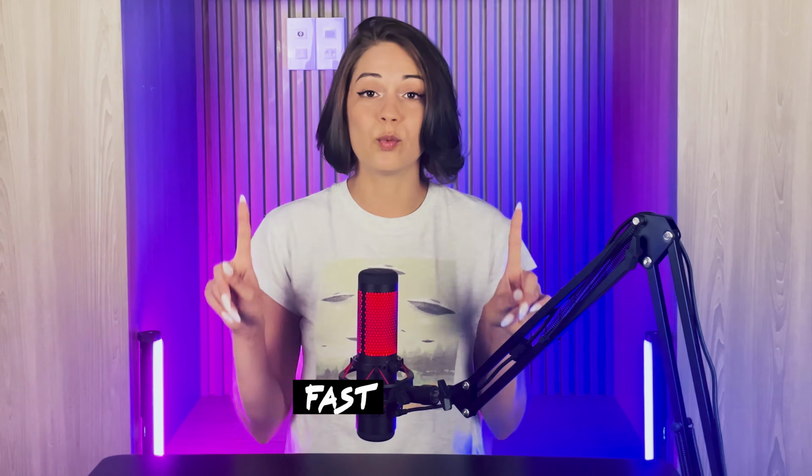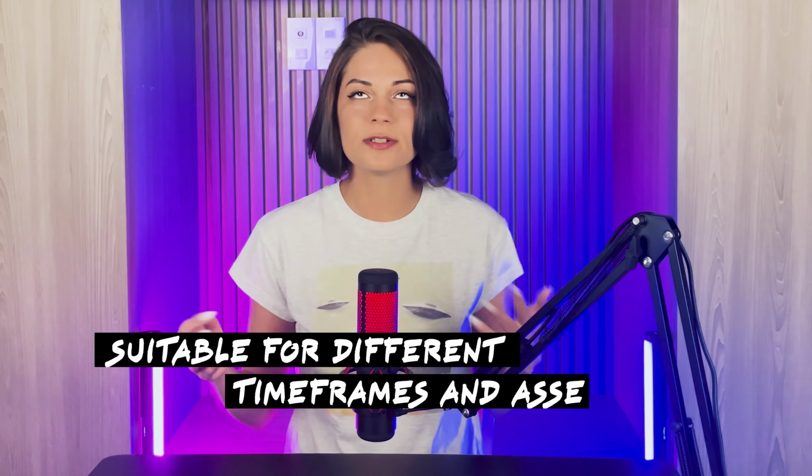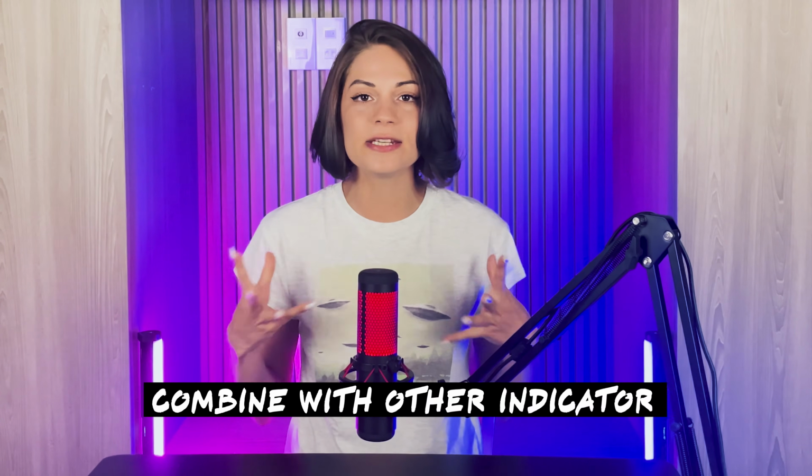Using the Awesome indicator in trading has several important advantages. Number one, fast signals based on momentum changes. Number two, it is suitable for different timeframes and assets. And number three, it can be combined with other indicators to improve accuracy.